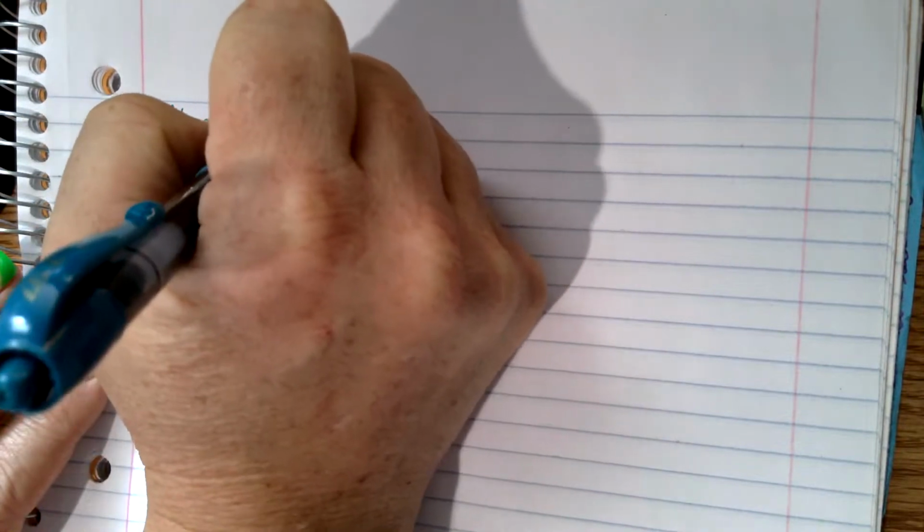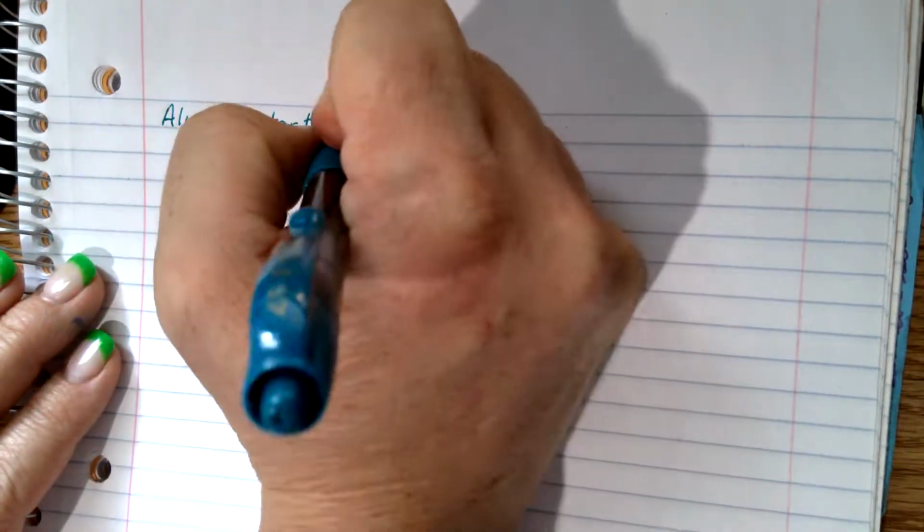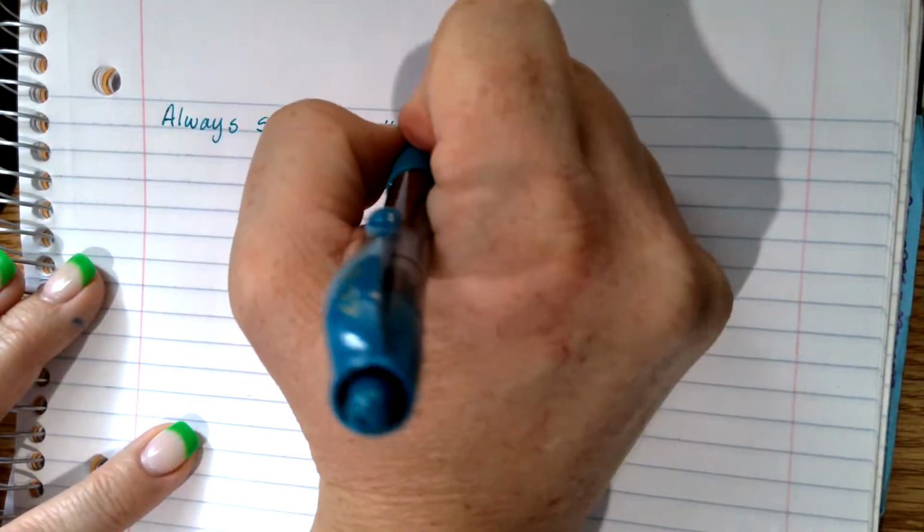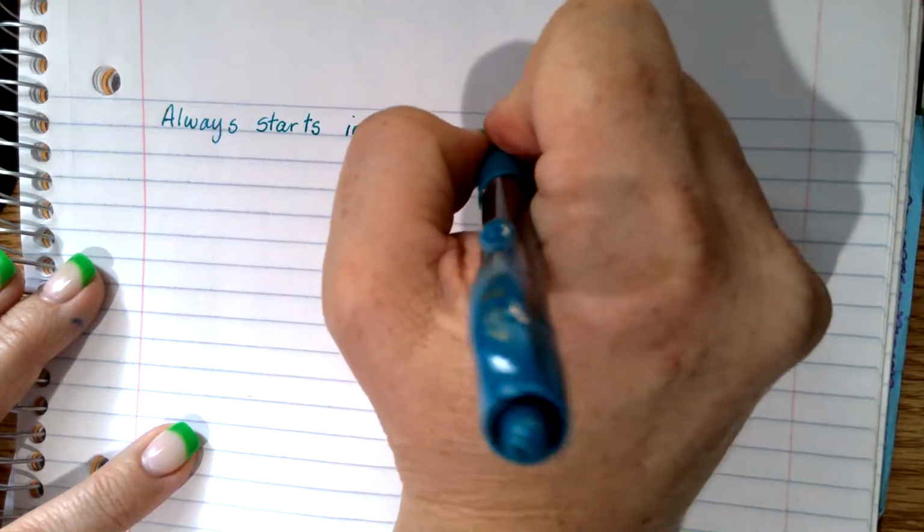Hey friends, we are going to be doing some activities with regrouping of whole numbers. That is our first lesson that we're going to be working on. There are a couple things that you need to know about regrouping with whole numbers. The first thing that you need to know is we always start in the ones place value, or in the smallest place value if you're dealing with decimals. Always start in the ones place value when we're dealing with whole numbers.